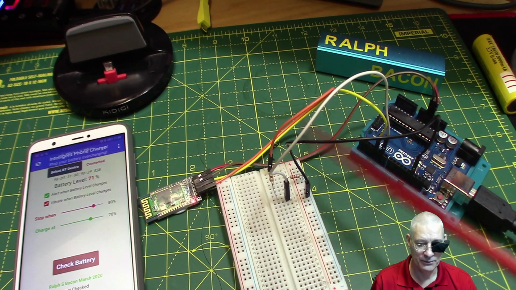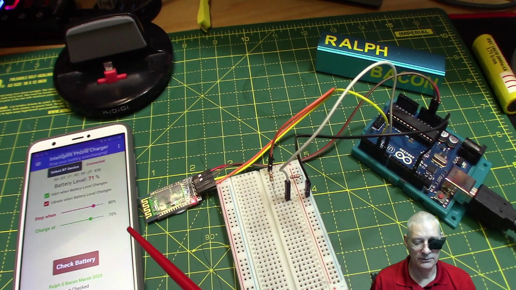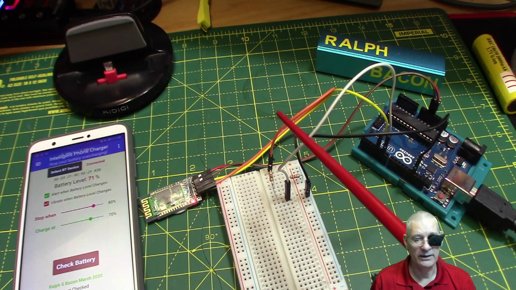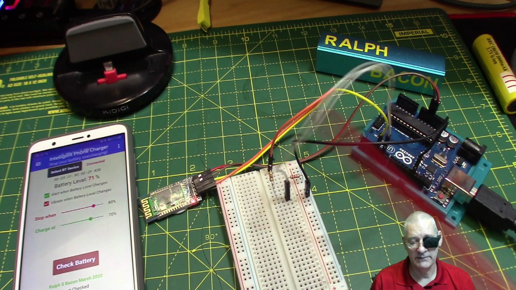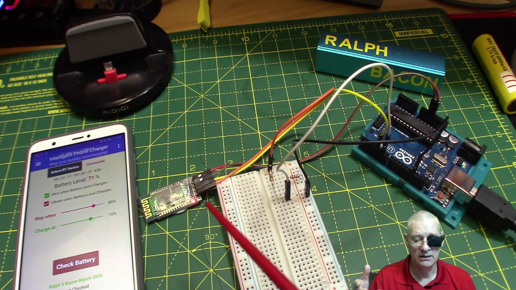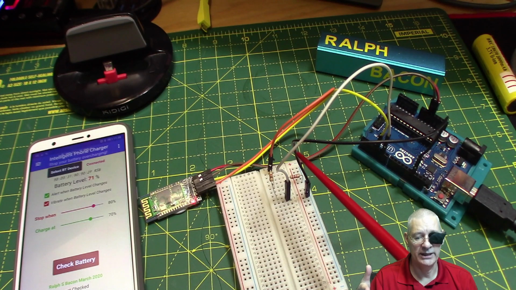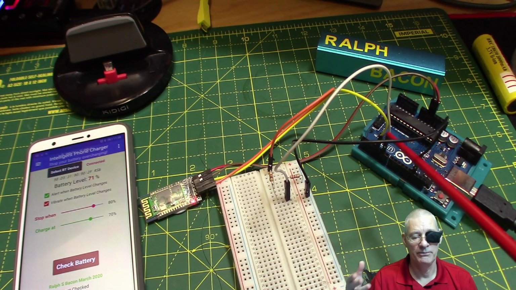So what I might do is have the Arduino talk to the phone, going, hello? And the phone goes, yep. And that's it. Like a heartbeat, really. You there? Yep. You there? Yep. And then suddenly this goes, oi, I've got some data for you. Here's the battery level, the new battery level that's changed, plus the min and max charge levels. Do what you have to do.